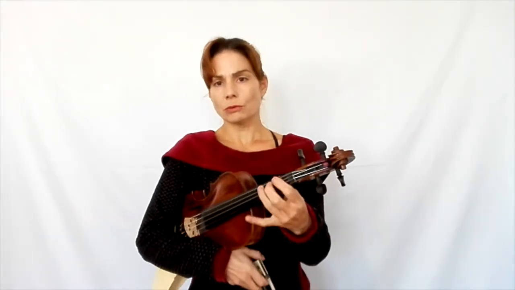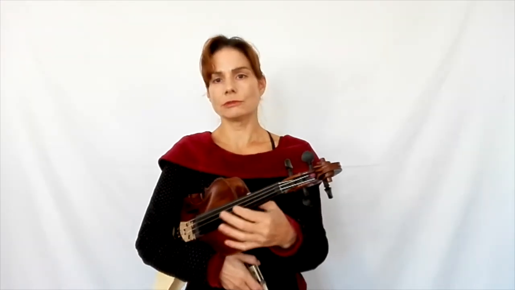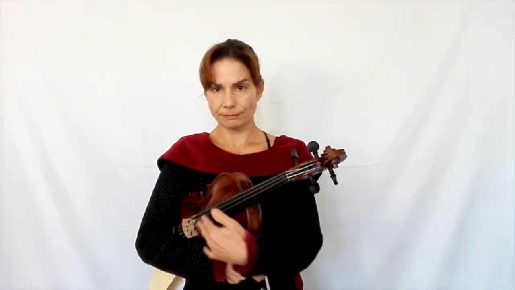That's the exercise. Now this exercise should be done, of course, with all 4 fingers, so that you don't just practice the first finger, and more importantly, do it on all 4 strings, and also in all sorts of positions. First position, third position, fifth position, very high up. What I do is I do this exercise with each finger, so I do it 4 times.